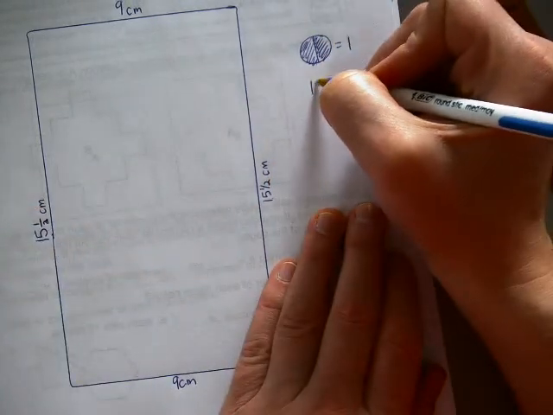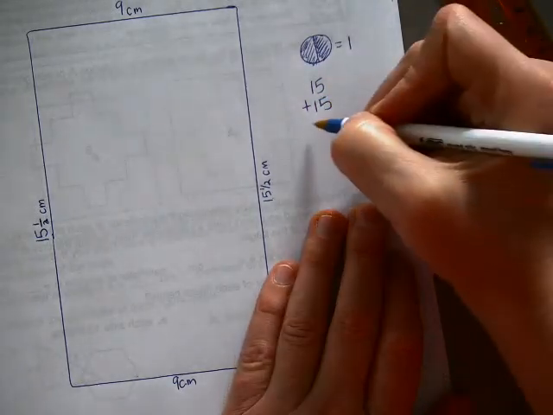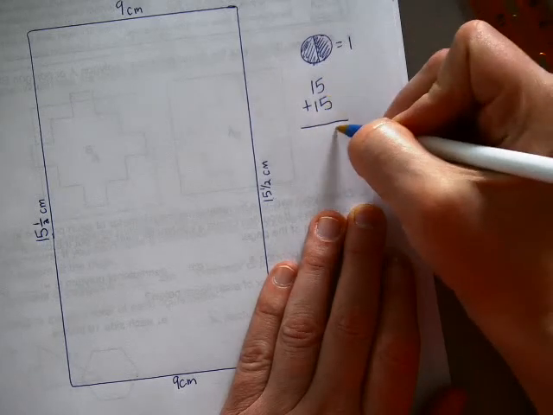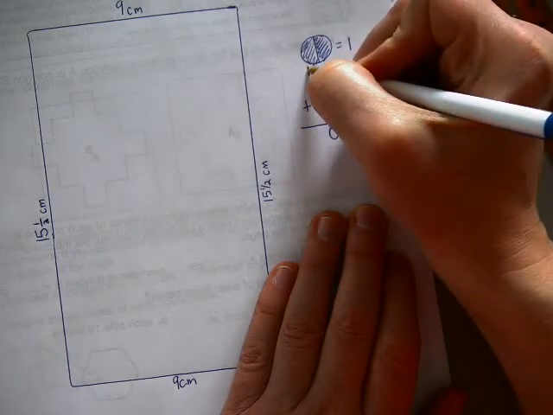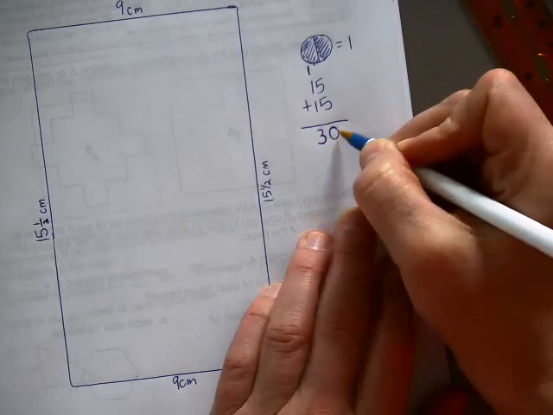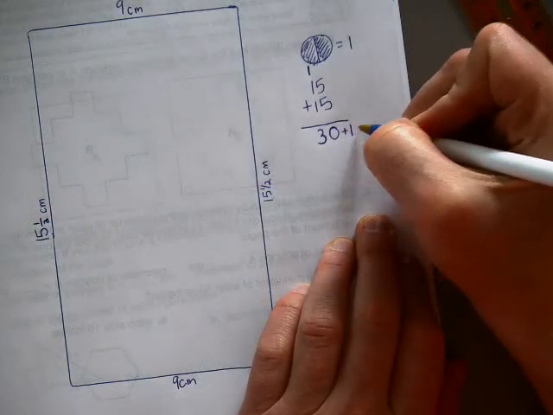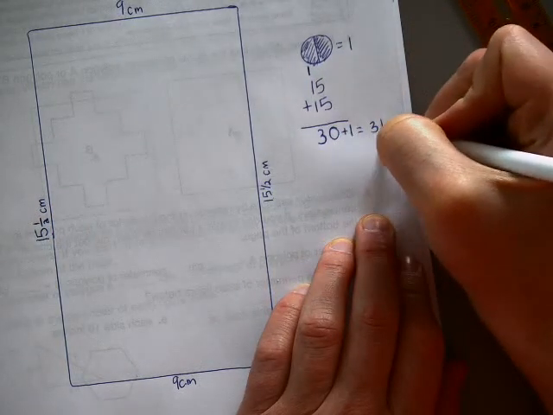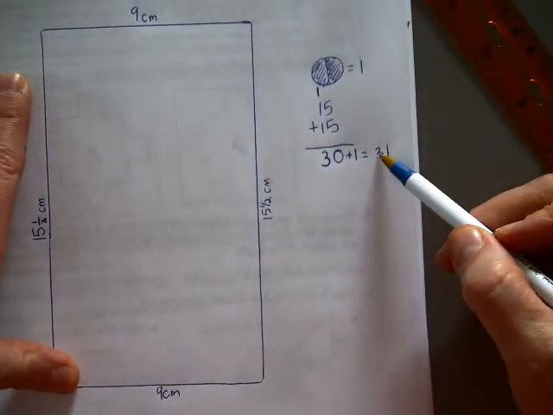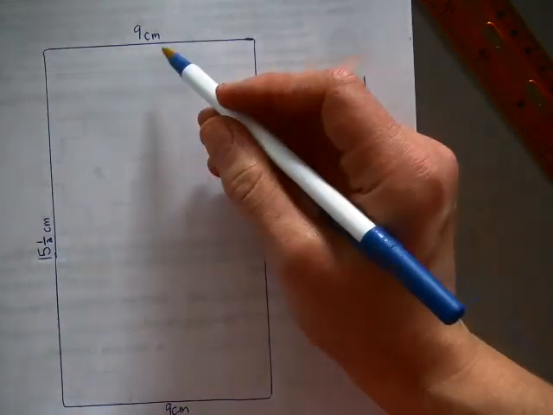And then 15 plus 15, I know that 15 plus 15 equals 30, but if you're not sure, you could add it up. 5 plus 5 is 10, 0, carry the 1, 1, 2, 3, 30. So I have 30, and then I have plus 1/2 plus 1/2, or plus 1 equals 31. So my 2 long sides equal 31.